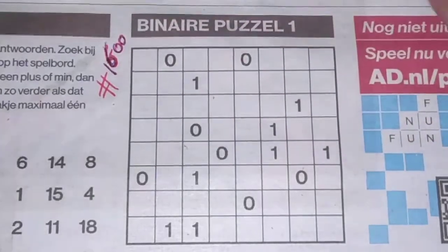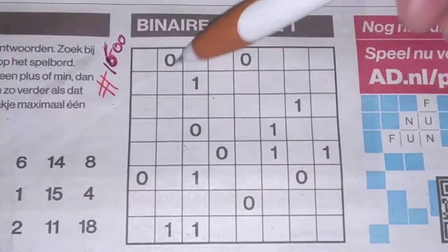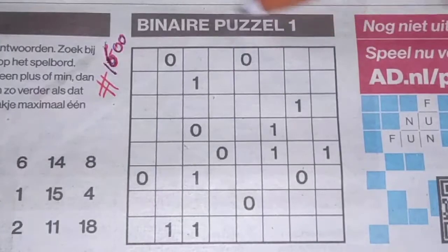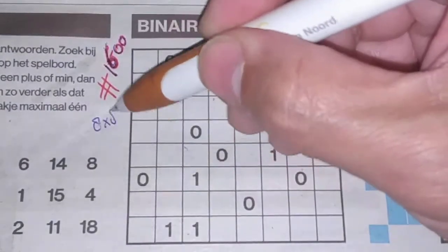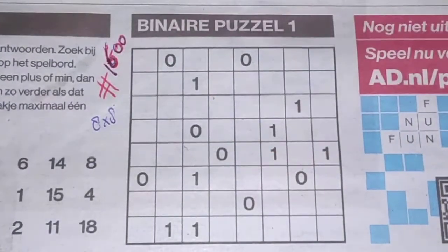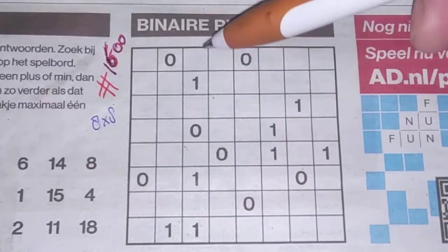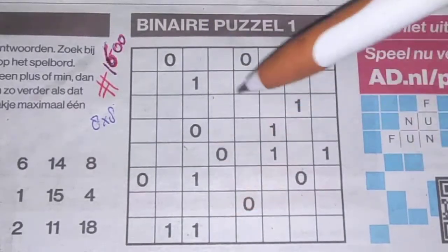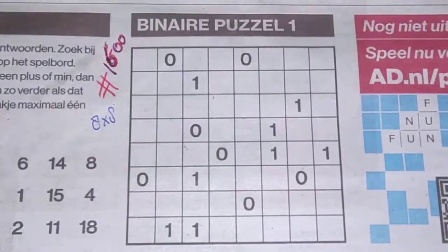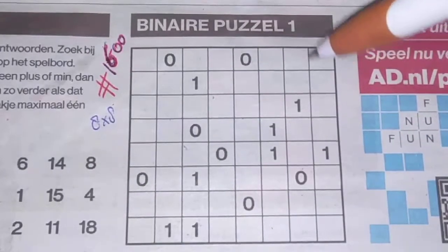What kind of binary puzzle is this one? It's an 8 by 8 binary puzzle. That means in a row or in a column there are always 4 ones and 4 O's. Alright, so let's get started.